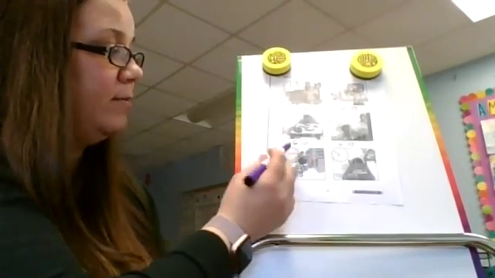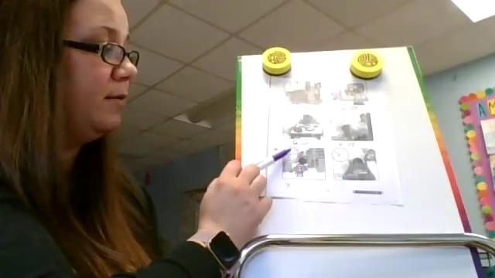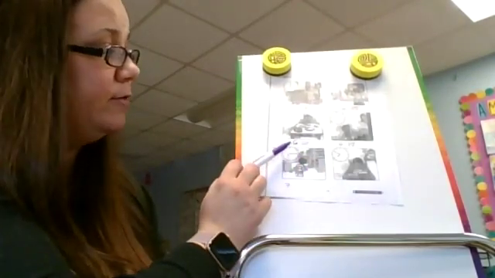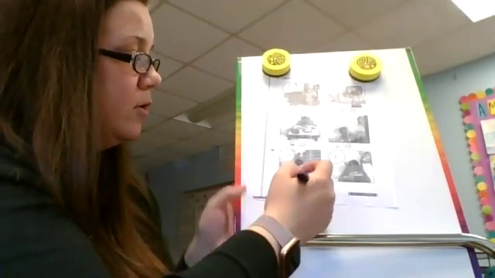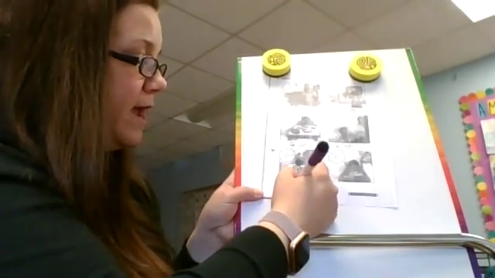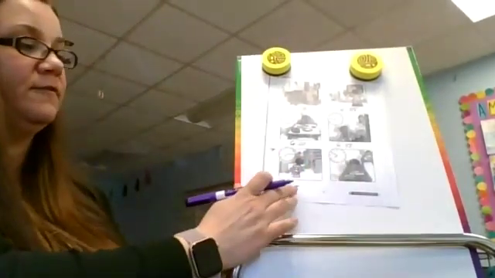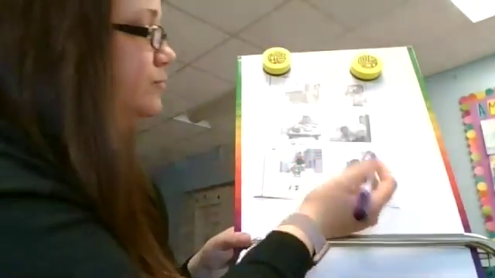Now I have to count how many minutes past 7. So again, I'm going to count in intervals of 5. So 7:05, 7:10, 7:15. We also call this a quarter after 7 because it's 15 minutes after 7.